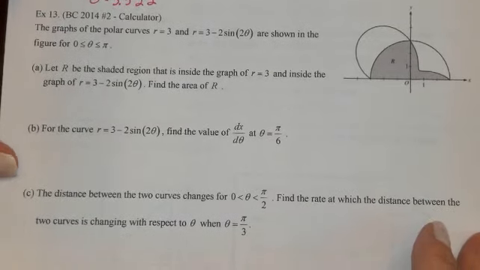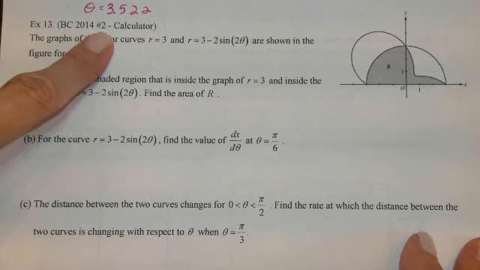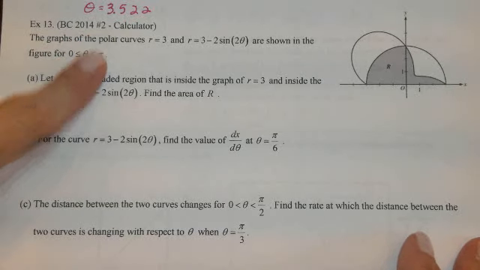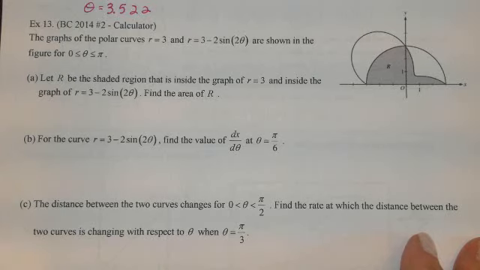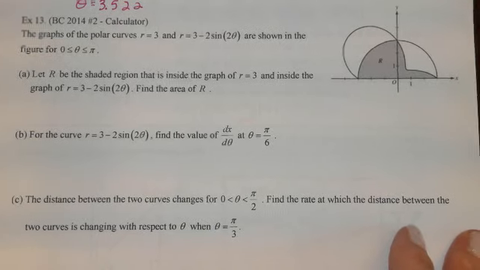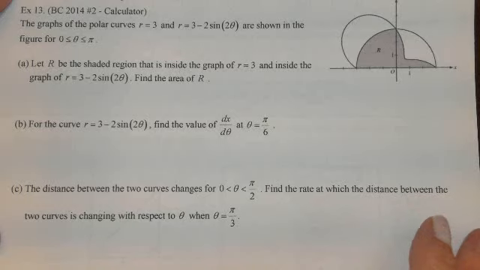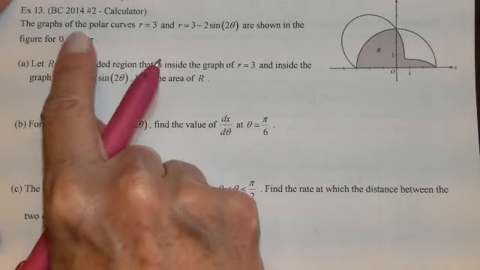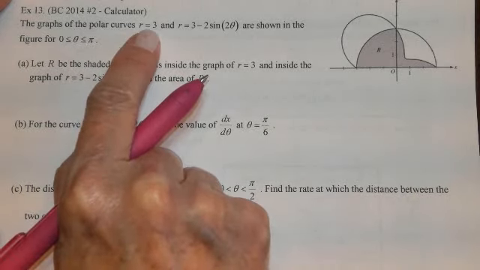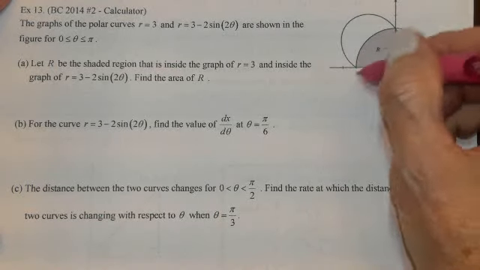Okay? Number 13. So this was from 2014, and this was number 2 with the calculator. I think this was the entire question, through part D. This will give you an idea of what the AP exam is like when they're asking about polar. The graphs of the polar curves r equals 3. That's just a circle centered at the origin of radius 3, right? So that will be this one.